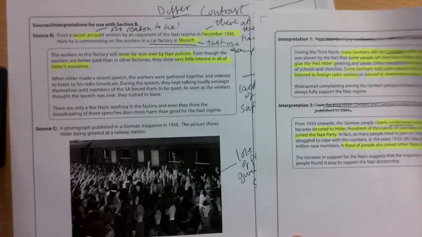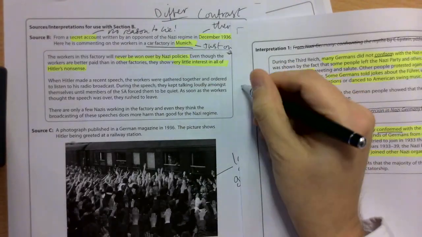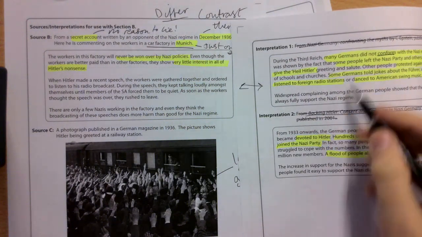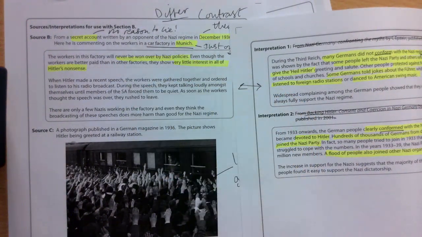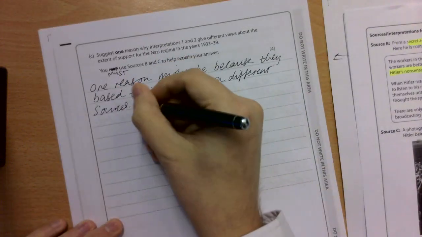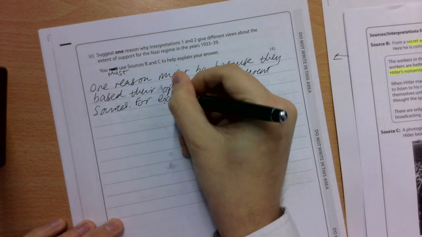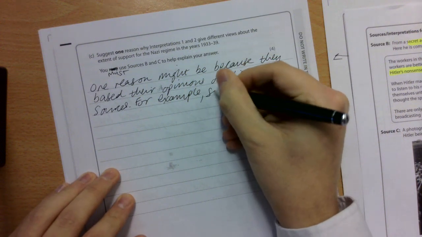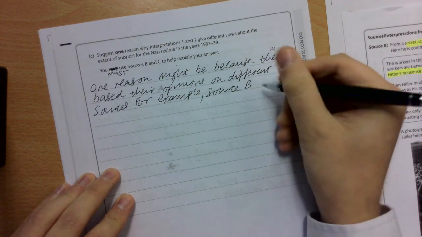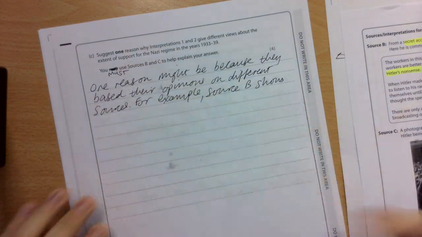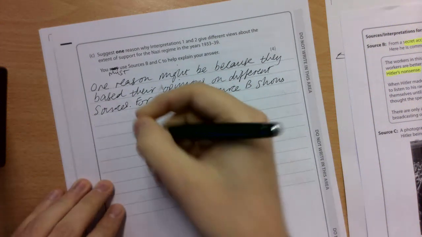So I know that, see if I can match this up, these two match. This historian might have used a source like this to form his or her opinion. Okay, so that's what I'm going to put. So we go back to our question. We say, for example, source B shows a lack of support for Hitler.